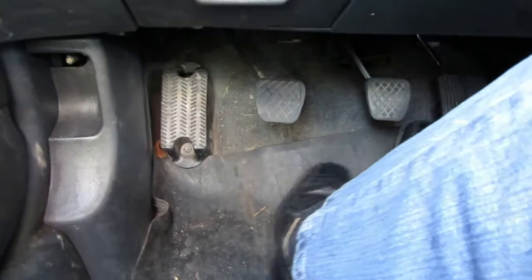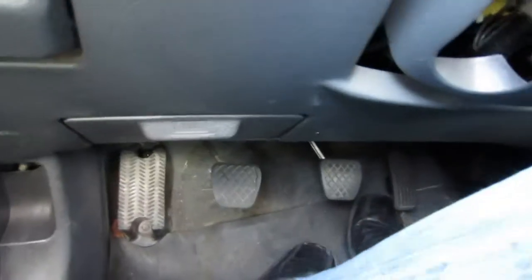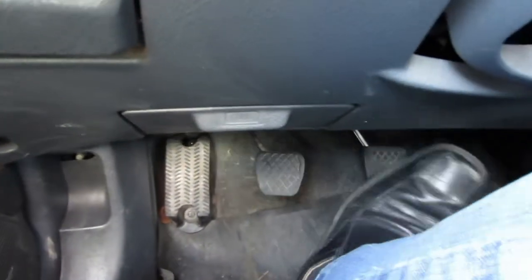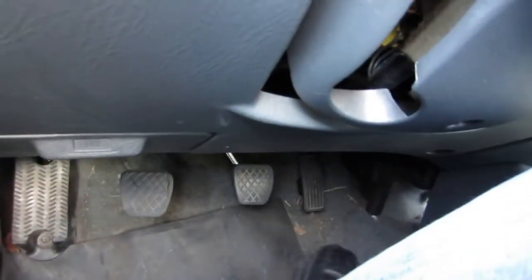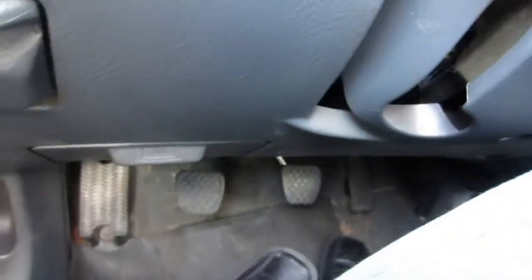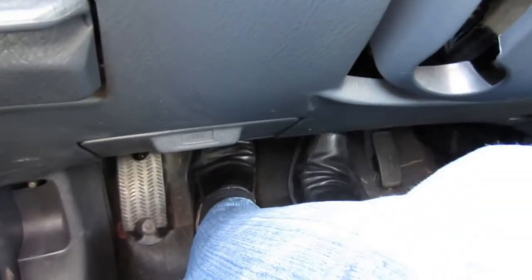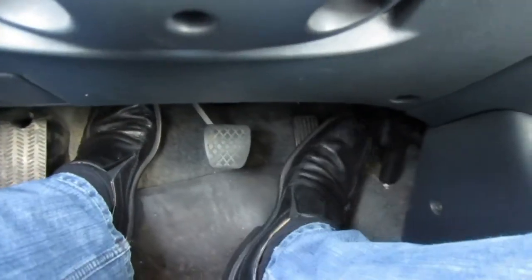Let's see, down below, there's actually nothing down here. This is just a place to put your foot. I'm driving a manual transmission, so we have the clutch here, and we have the brake here, and we have the gas pedal here.